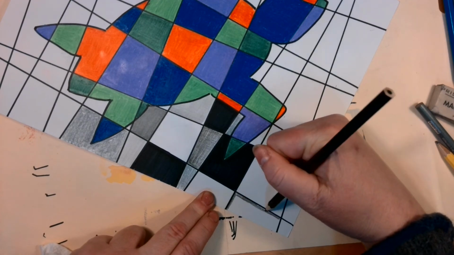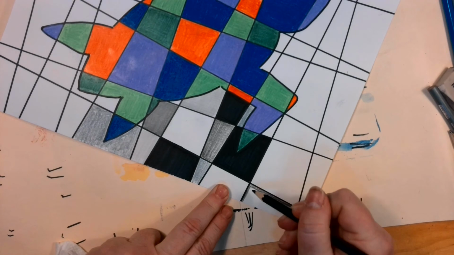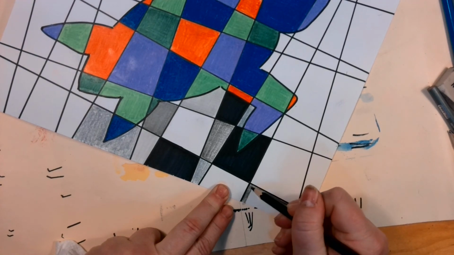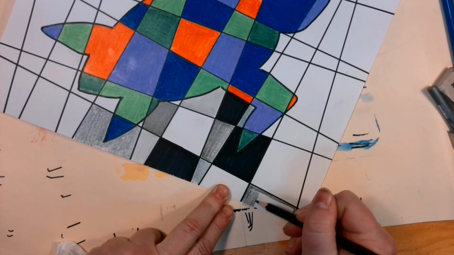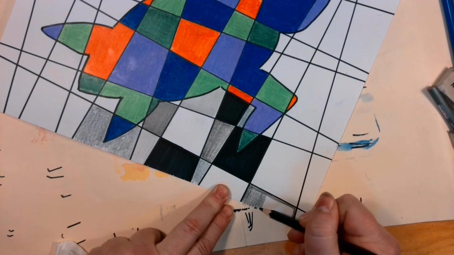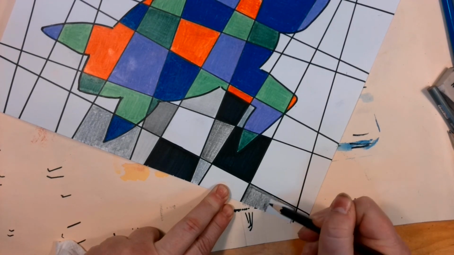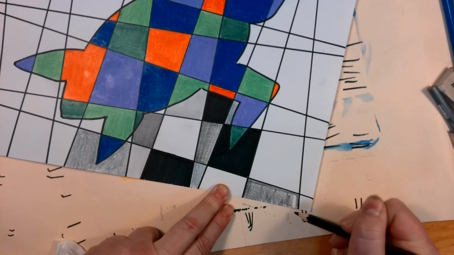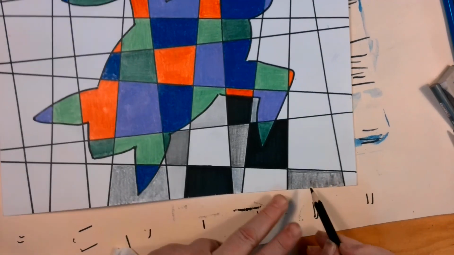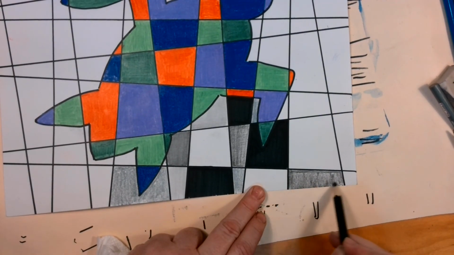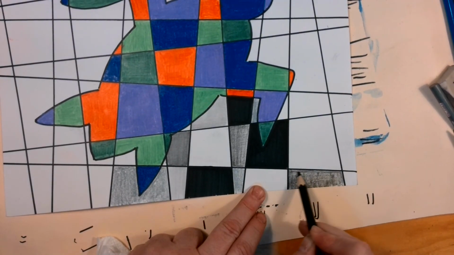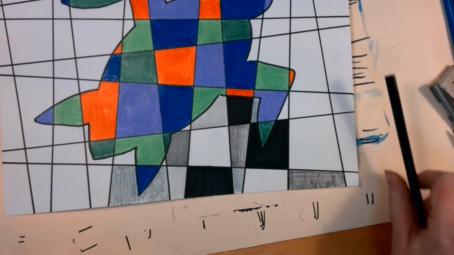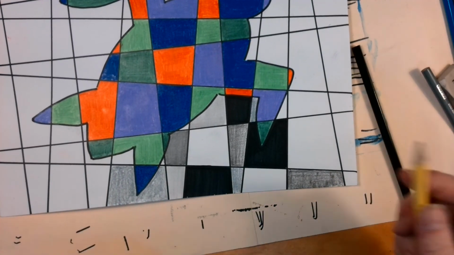I'm going to inline here, and then pull nice and evenly this direction, and then I'll go the other direction on top of it. So that is essentially it. You will be filling the entire background with neutral colors, black, white, and gray, and you should never put the same value of gray next to itself.